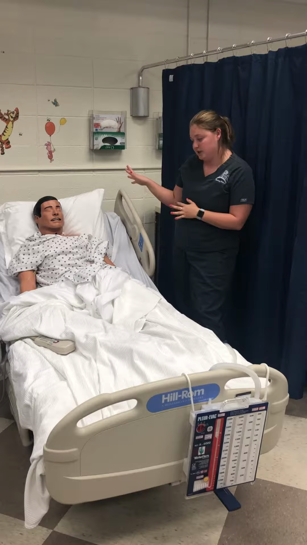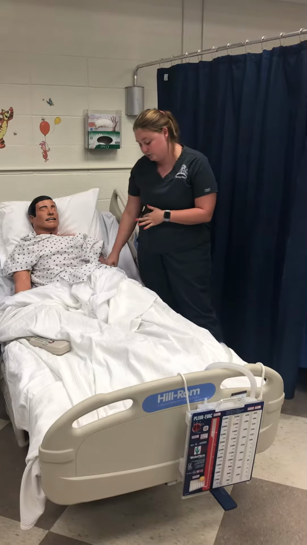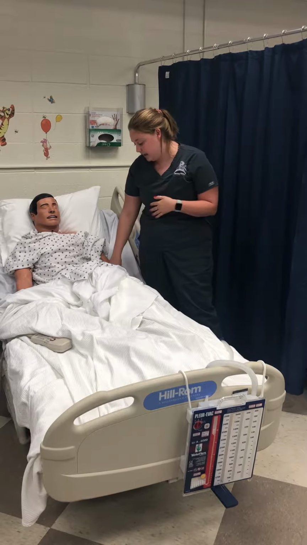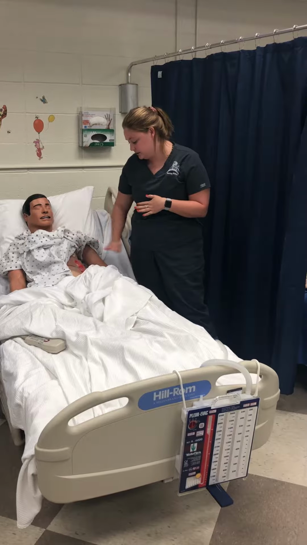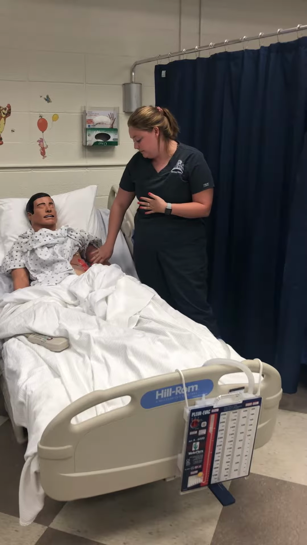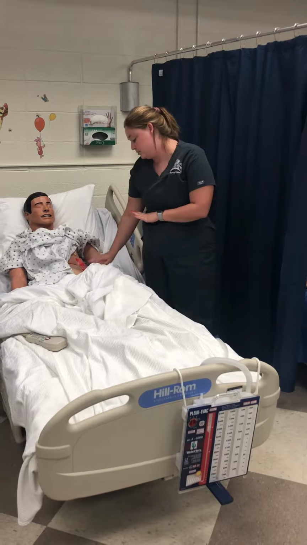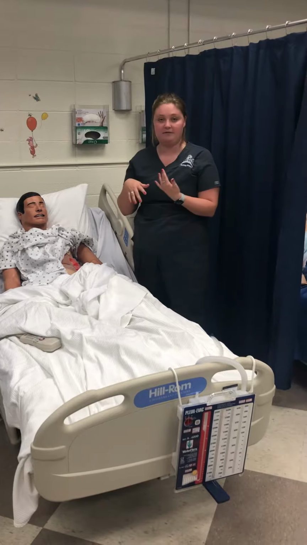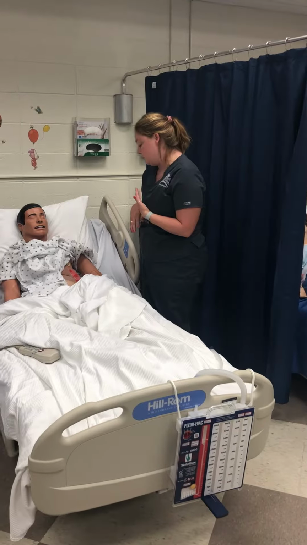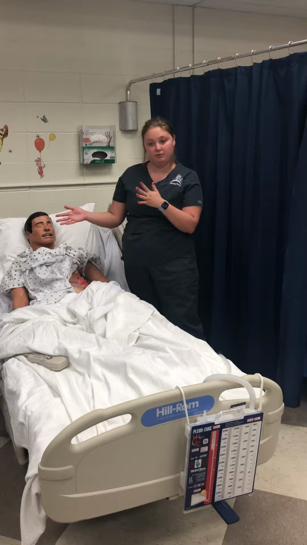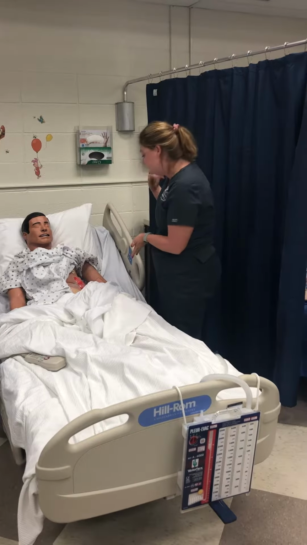So our patient today already has a chest tube. When I would get here for the day, I would obviously come in and assess the chest tube. This one is saturated, the dressing is saturated, but for the sake of this video, I'm not going to change it, but in the real world, I would go ahead and do that.